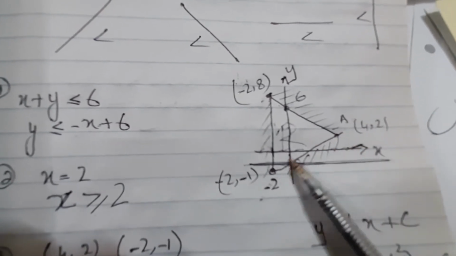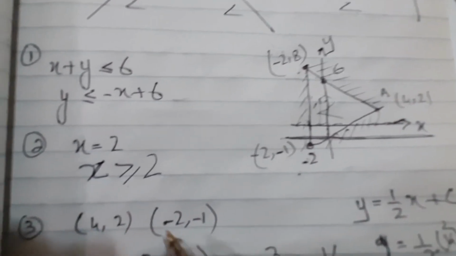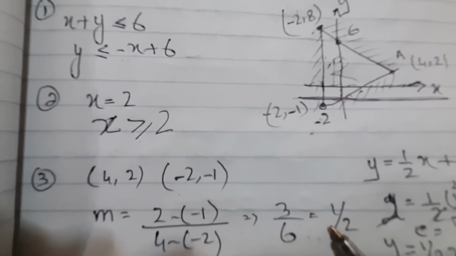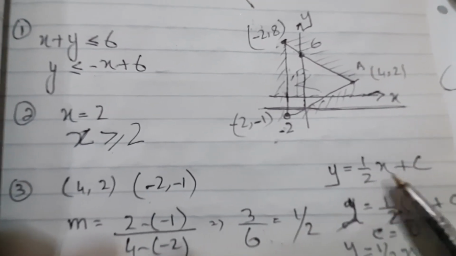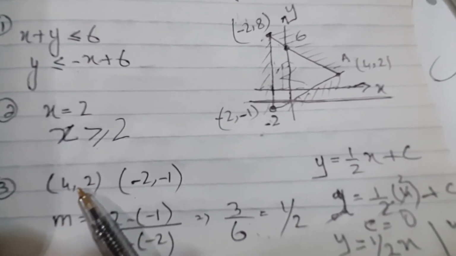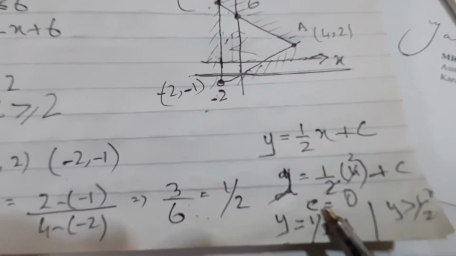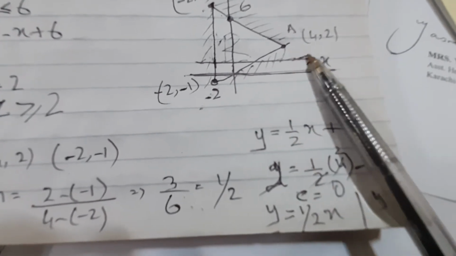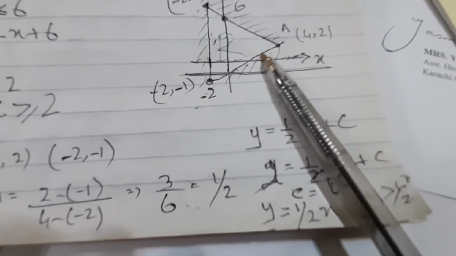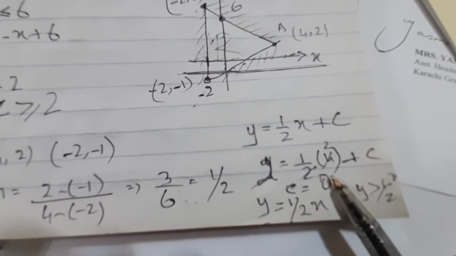So now let's find the equation of this line and then the inequality. I know 2 points on this line. Using those 2 points, I am finding the gradient, which is half. Now in the equation of the line, I know the gradient is half. In place of y and x, I am using this point to find the value of c. So I found the value of c, which is 0. I have crossed out this line, do not get confused. This is my x-axis and the line is passing through the origin. So that's why c is 0.